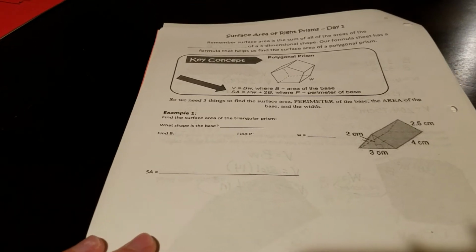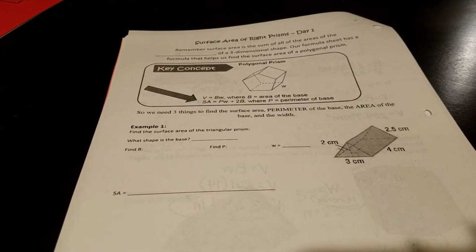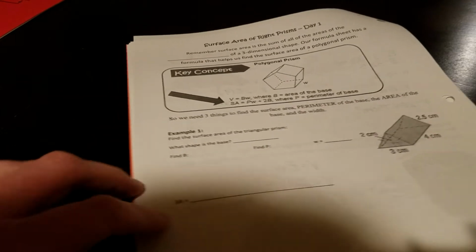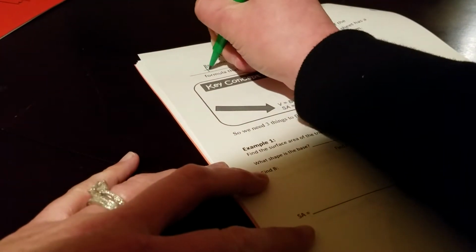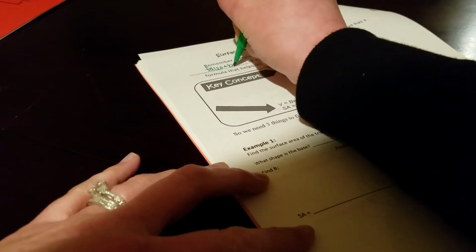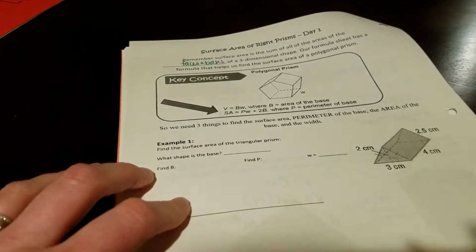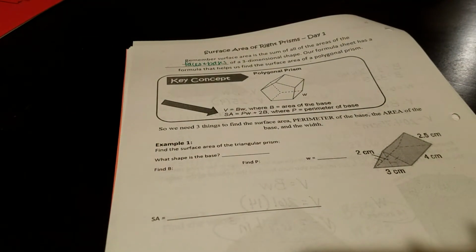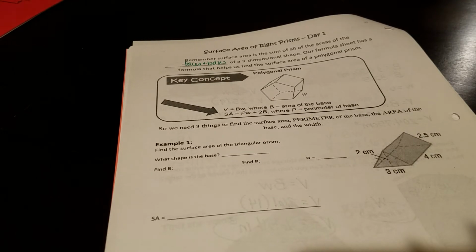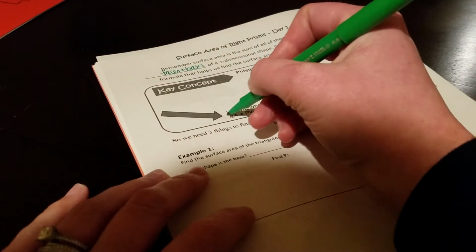Next lesson is on surface area of right prisms. So remember, the surface area is the sum of all the areas of the faces and bases of a three-dimensional shape. Our formula sheet has a formula that helps us find the surface area of any polygonal prism. We've already used the polygonal prism picture and the volume formula before. This time we're going to use the surface area formula.